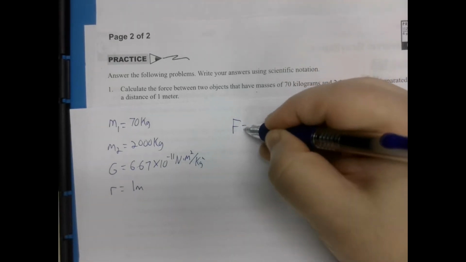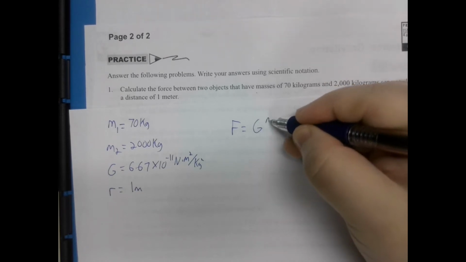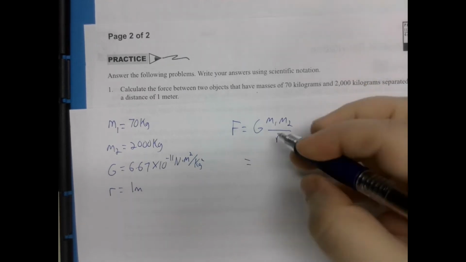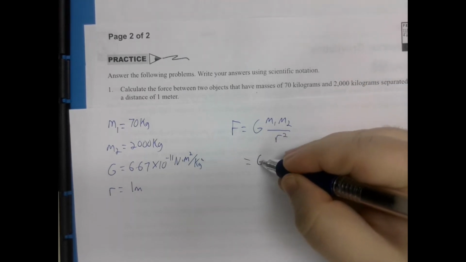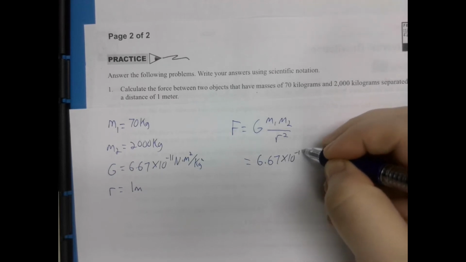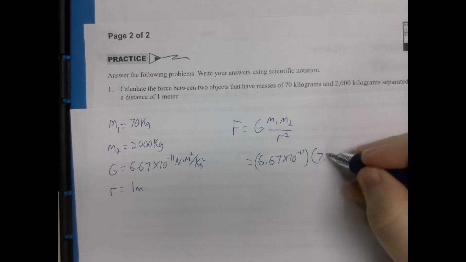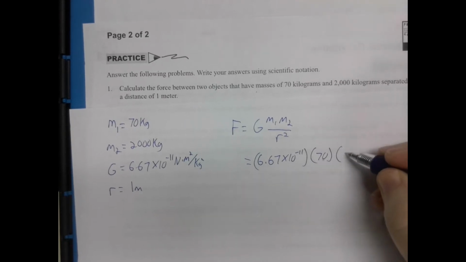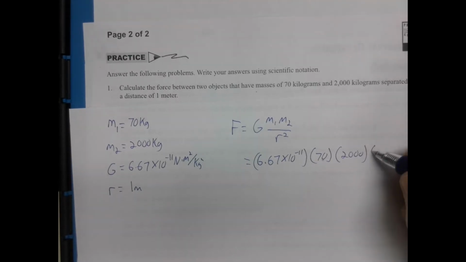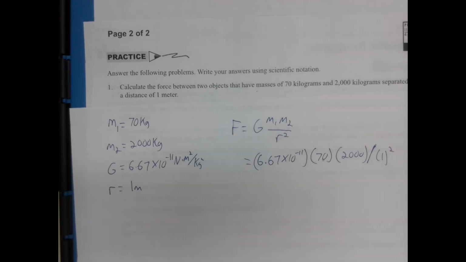So F, the force, will be equal to G M1 M2 divided by R squared. So we plug into the calculator 6.67 times 10 to the negative 11, times M1 is 70 kilograms, M2 is 2,000 kilograms, and we would divide by R, which is 1, squared.